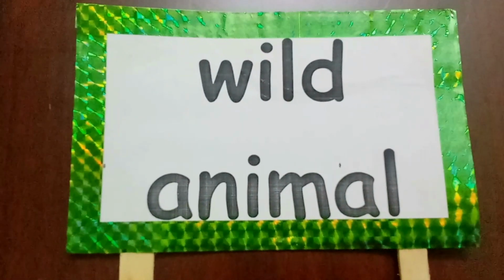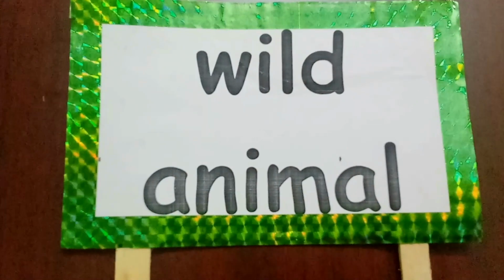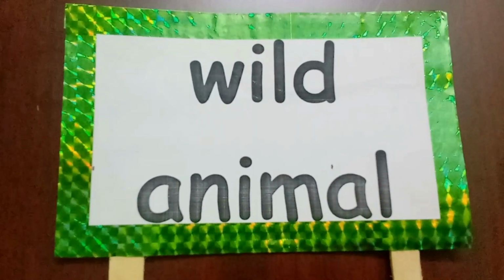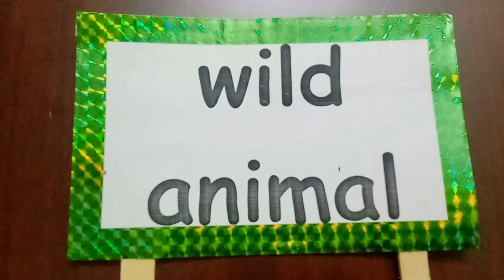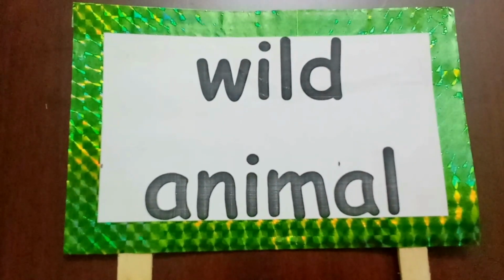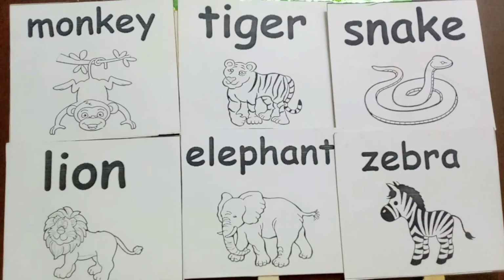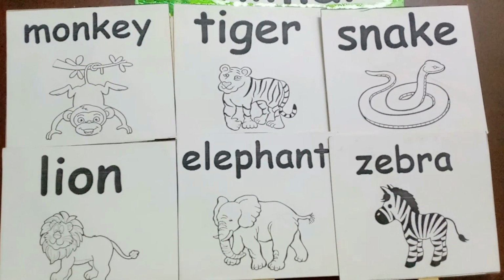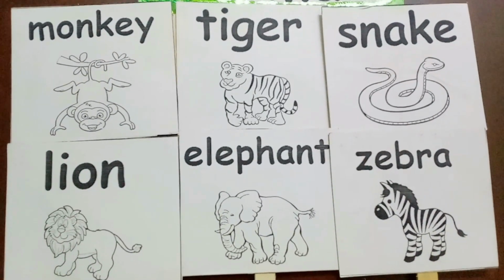Third one is wild animal. Wild animals usually live in the forest. So they do not live with an individual or family as it will be harm to the human. Now let us see some of the wild animals. Here we have monkey, tiger, snake, lion, elephant, zebra.